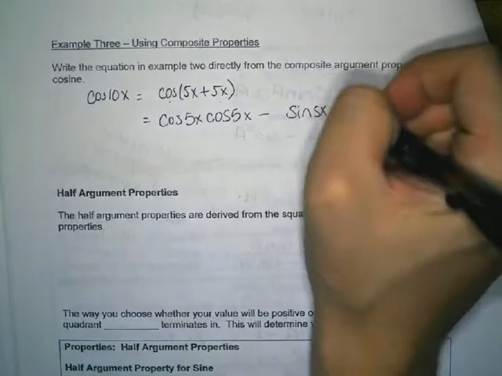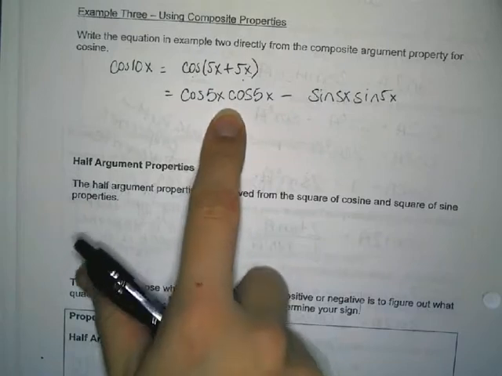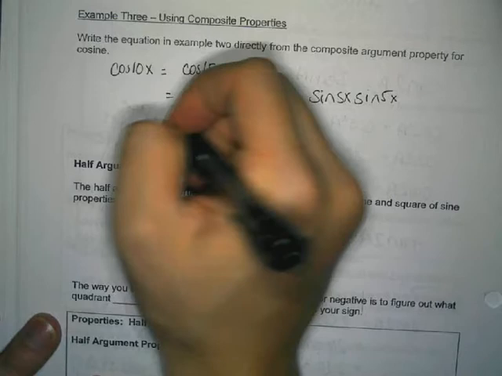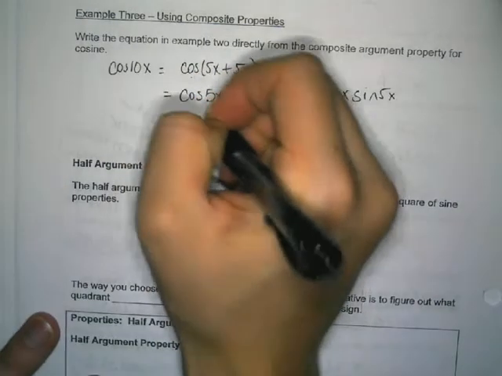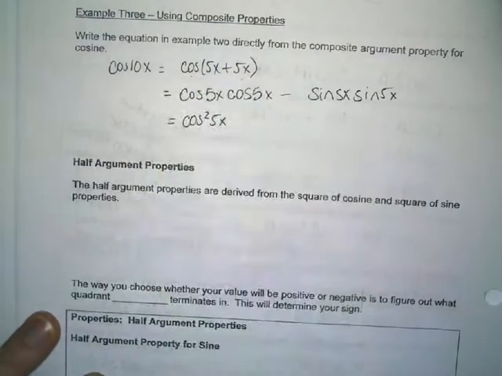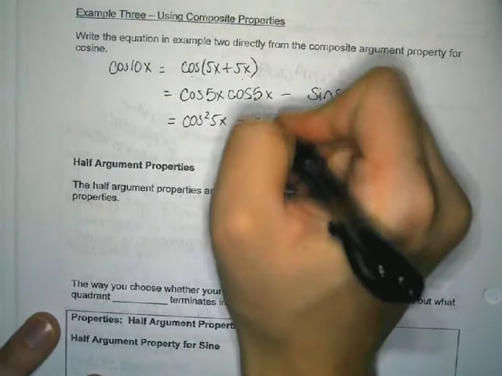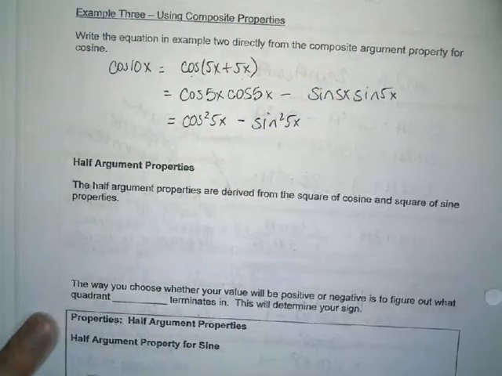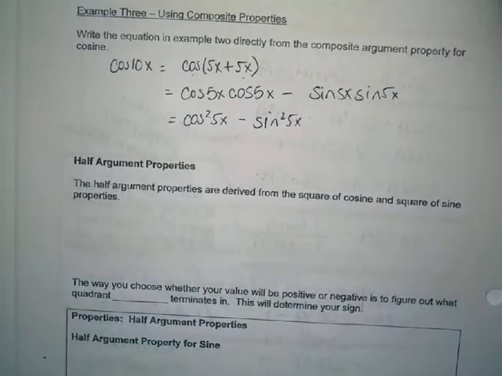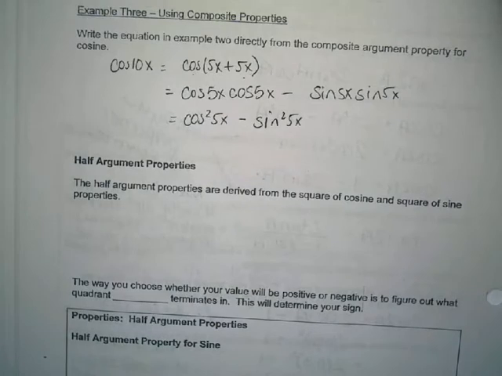Okay, so since they're both the same argument, I could write that first one as cosine squared 5x, right? The second one as sine squared 5x. And then if I just want it in terms of sine, what would I have to replace? Change the cosine squared 5x into sine squared. Yep, change the cosine squared, but using what properties?